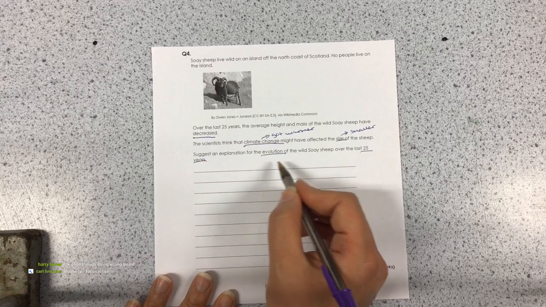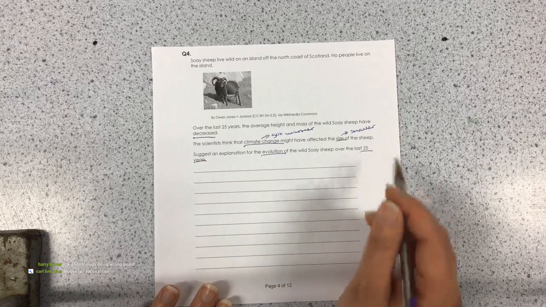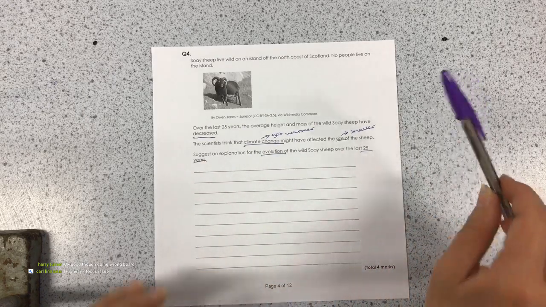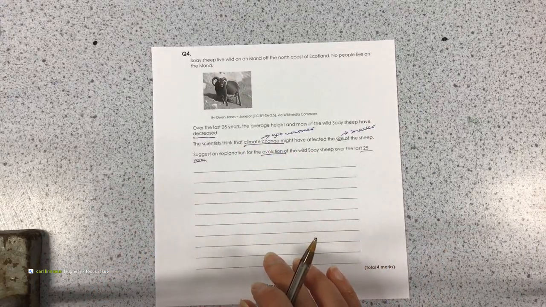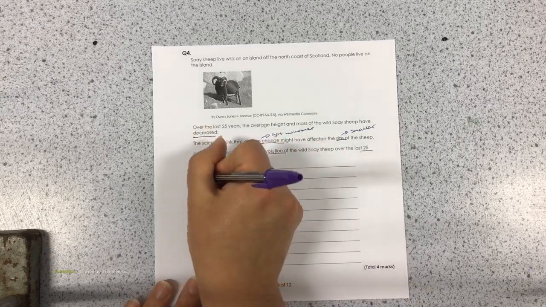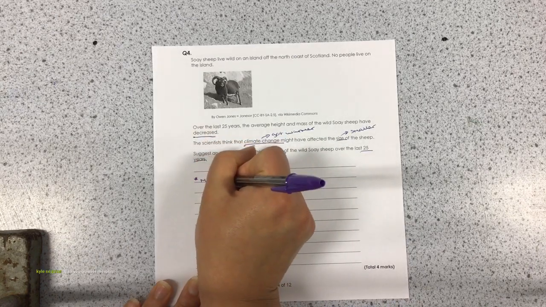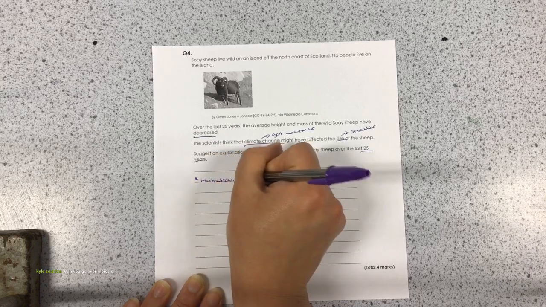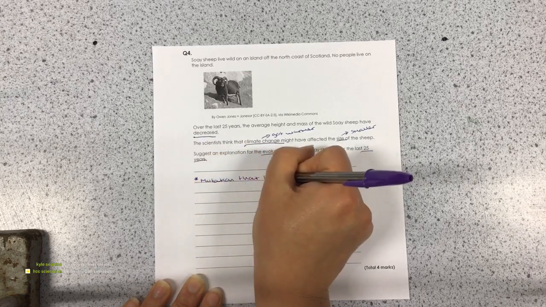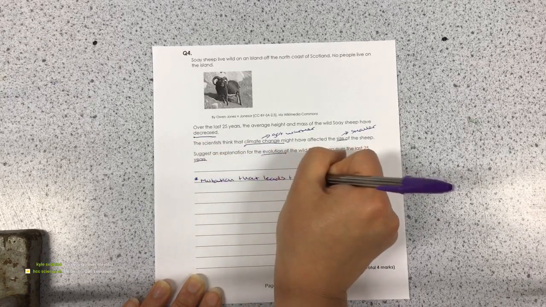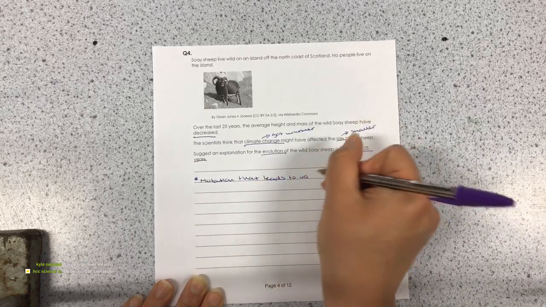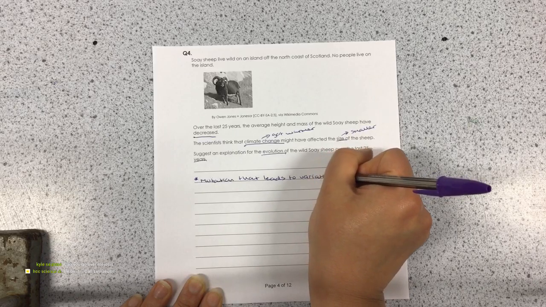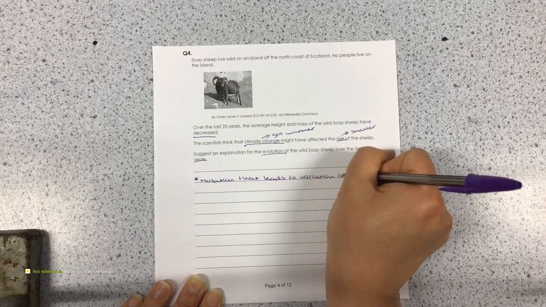Well, I dislike the term evolution in 25 years because it's a very short time span. But anyway, the first thing that we would need to say when we talk about this would be the variation. So there would be a mutation that leads to variation in size.